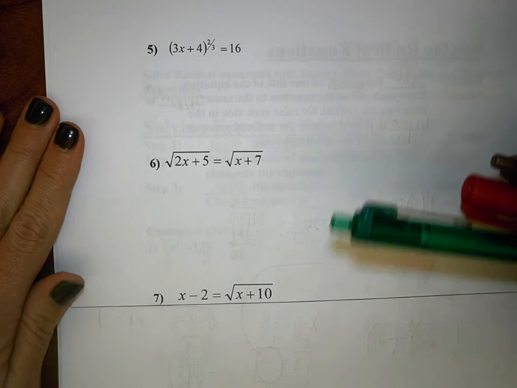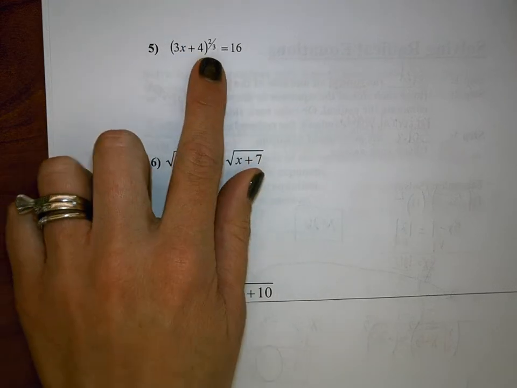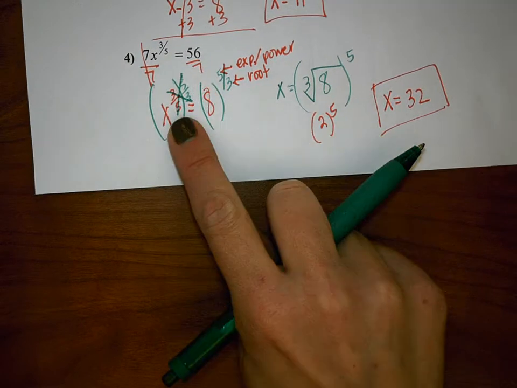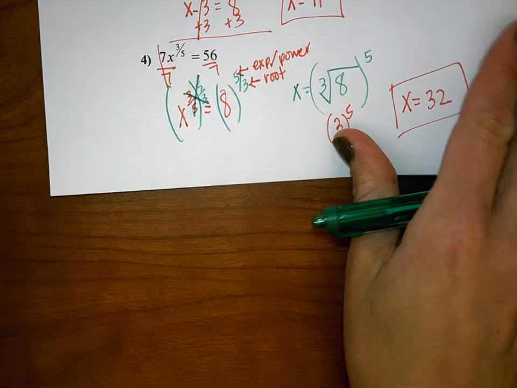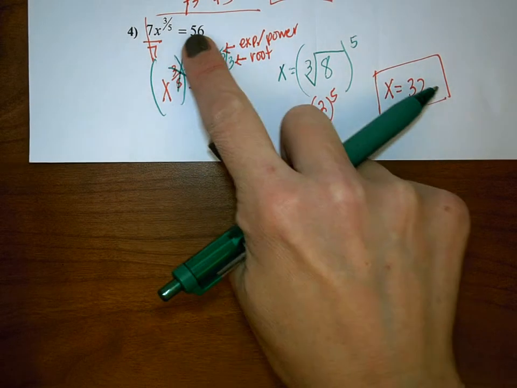Okay, what are we going to do on example 5? So I'm going to go ahead and pull a popsicle stick. I want you to look at example 5 and tell me my first step. My first step is what, Alexis? So this is to the 2/3. So it's very similar to this one. Once we got the 3/5 by itself, what did we do on this one? Once we got the exponent by itself, we raised it to the reciprocal power.